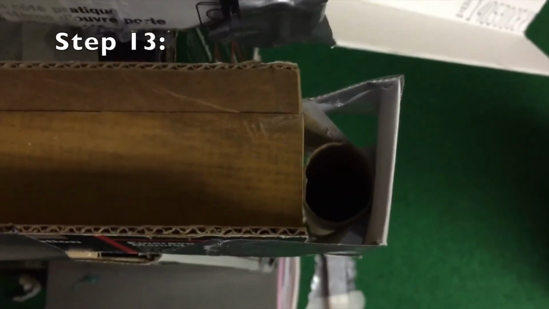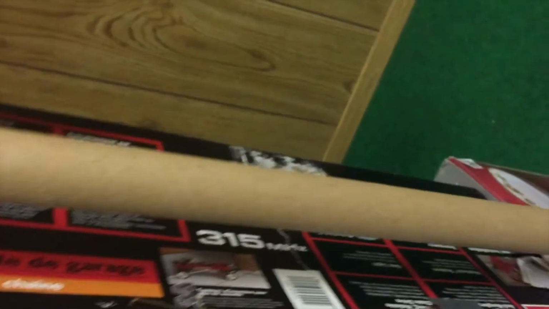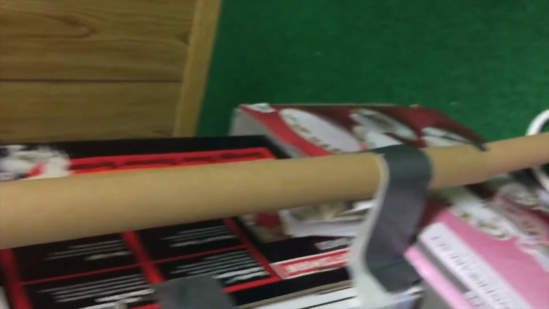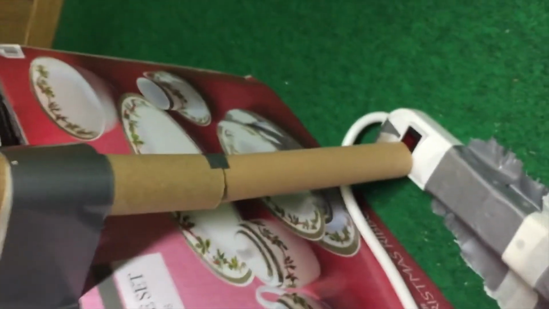So step 13, the marble moving on the road falls down a tube and hits the switch to turn on the kettle. In this step, the gravitational potential energy of the marble transforms into kinetic energy as it free falls down a tube, which then the kinetic energy converts into electrical energy, which turns on the kettle.